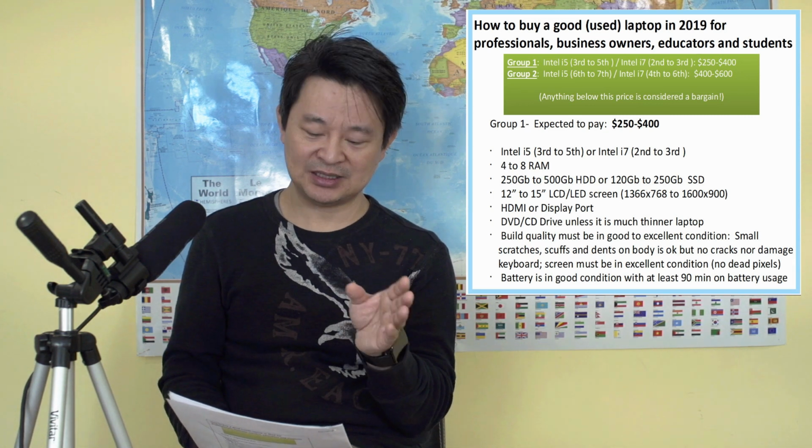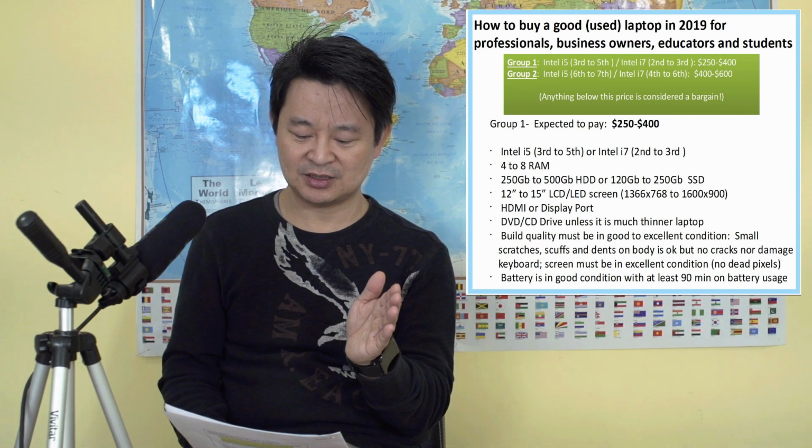Now in terms of screen size, you're looking at between a 12-inch to 15-inch LCD or LED screen. It would be a standard HD screen. By standard HD, I mean a pixel dimension of 1366 by 768 pixels. If you're going for full HD, it's rare you'll get a full HD screen for under $400. If you can get it, that'd be awesome.